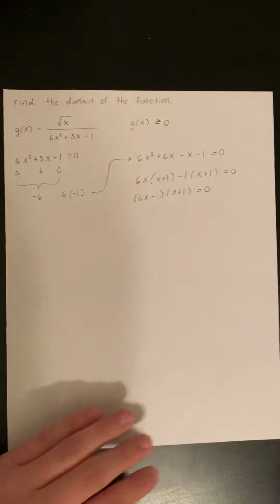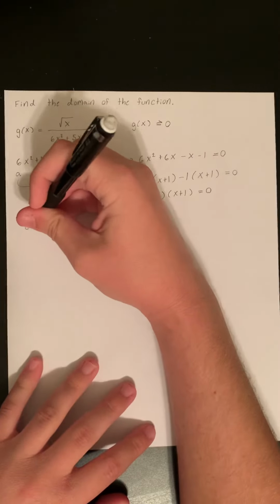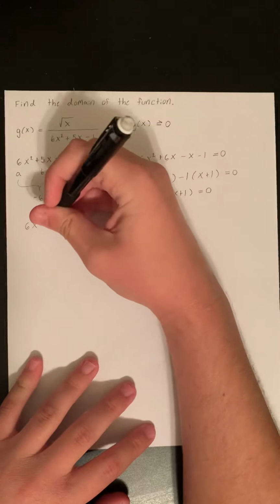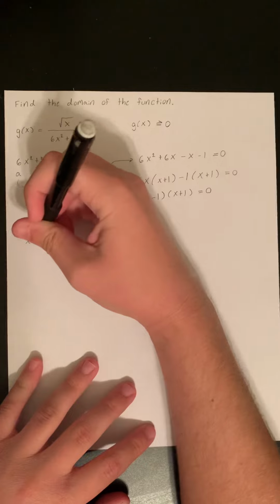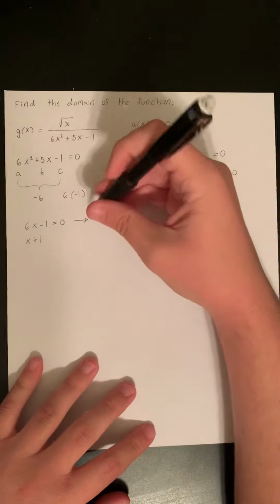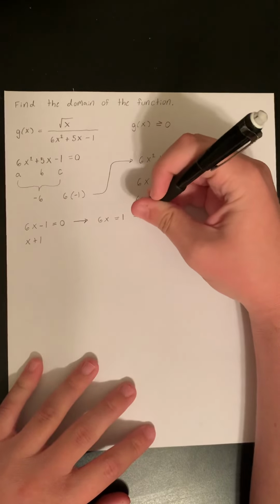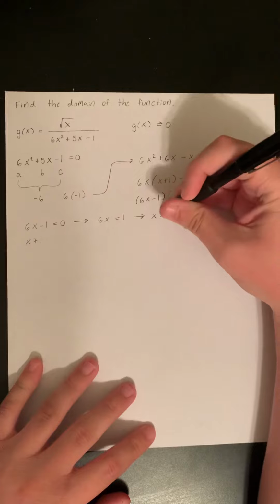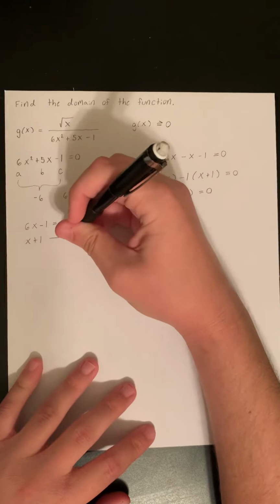Now from here, we're going to set both of these two terms equal to 0. All right, so let's go ahead here. We have 6x minus 1 equals 0, and we have x plus 1 equals 0. So we're just going to go ahead and solve these for x. So this goes to 6x equals 1, which then goes to x equals 1 over 6. Perfect. And down here, this one's much simpler.